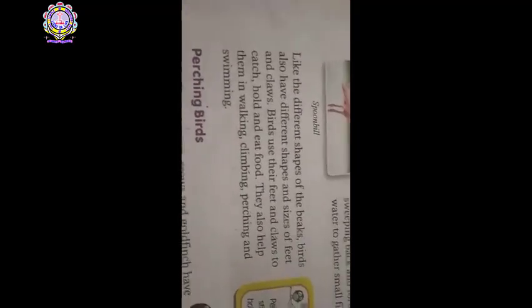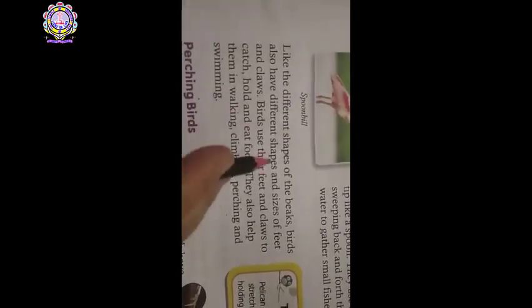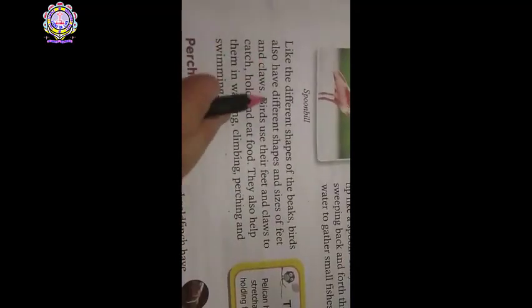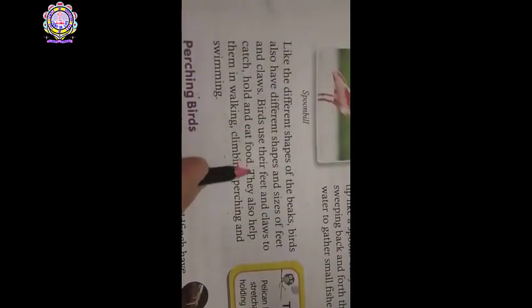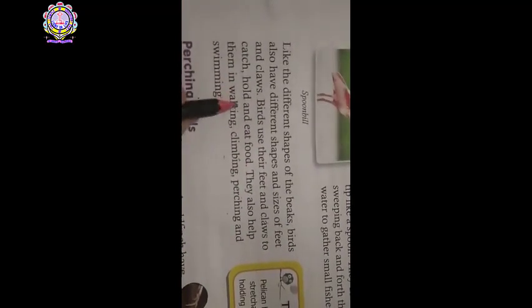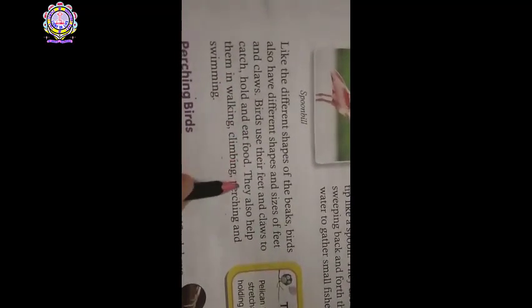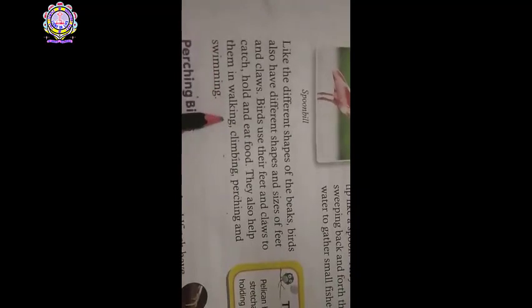Now, like the different shapes of the beak, birds also have different shapes and sizes of feet and claws. Birds use their feet and claws to catch, hold and eat food. They also help them in walking, climbing, perching and swimming.